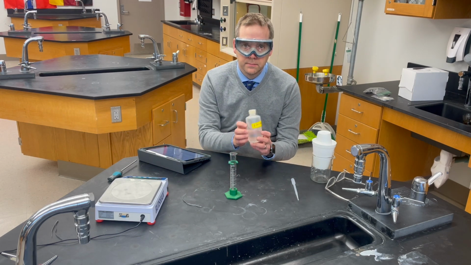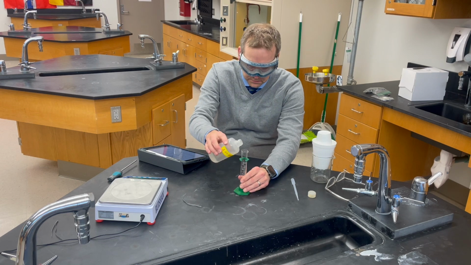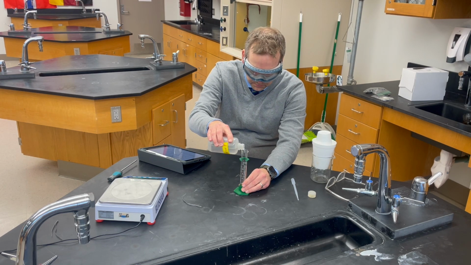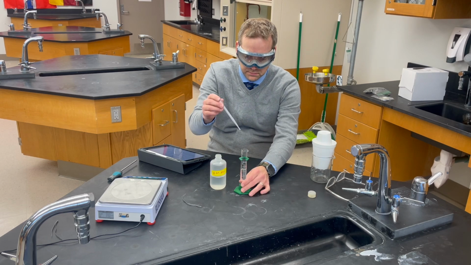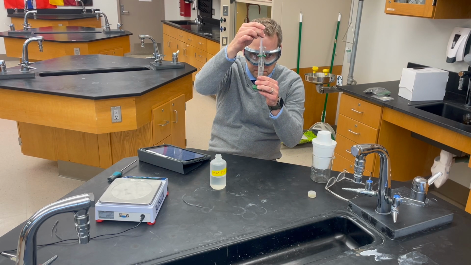Next, I'm going to locate my 2 molar hydrochloric acid, and I'm going to measure out exactly 20.0 milliliters of the hydrochloric acid. I'm going to use this little plastic pipette next to me in order to get exactly 20.0, not 20.1 or 19.9, 20.0.